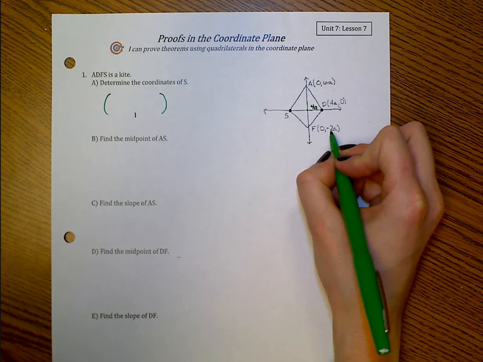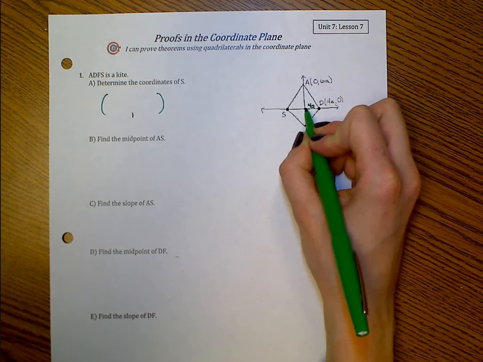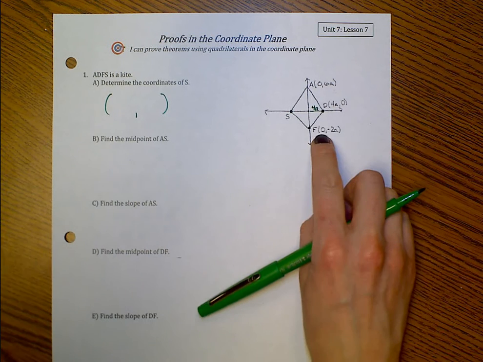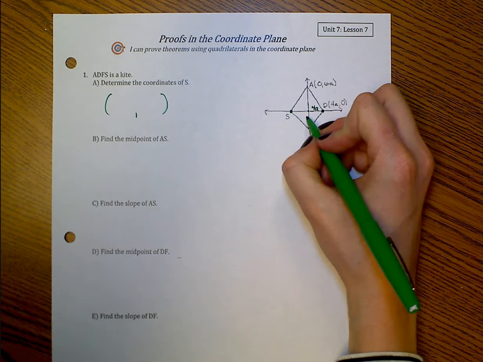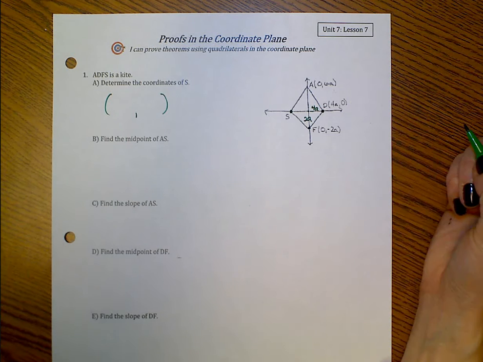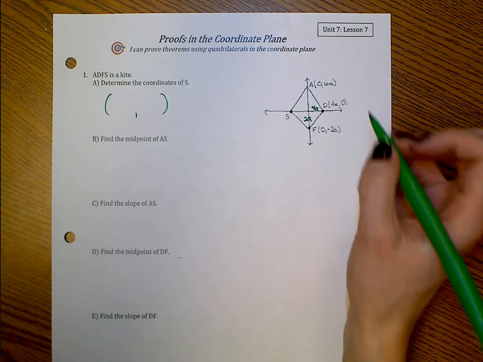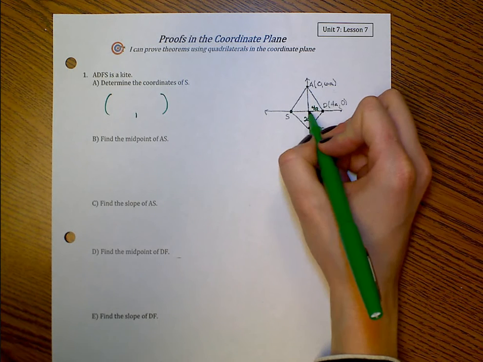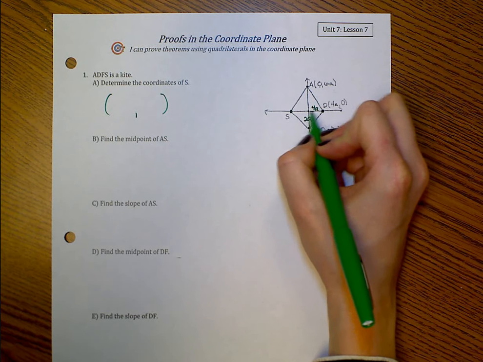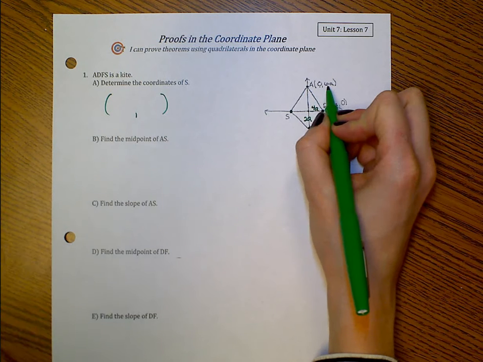To get down to point F, they did not go left or right, the x value is 0, they just went down 2a. Picture's not to scale here. And then to get up to A here, they did not go left or right, x is 0, they just went up 6a.